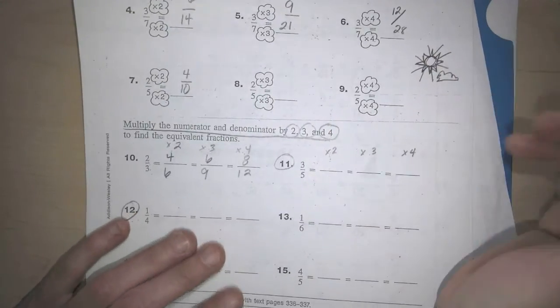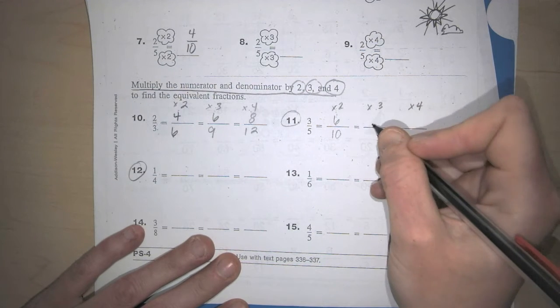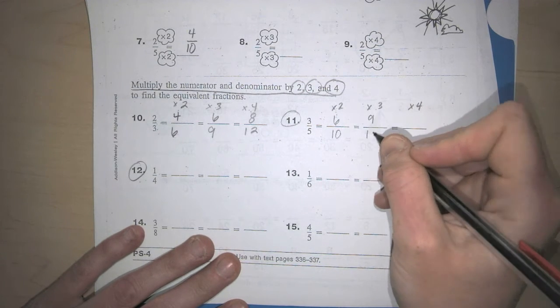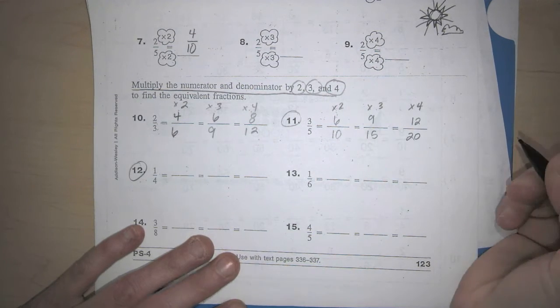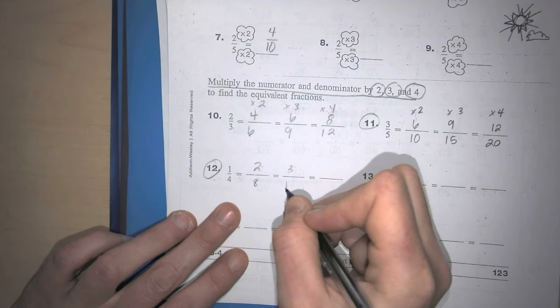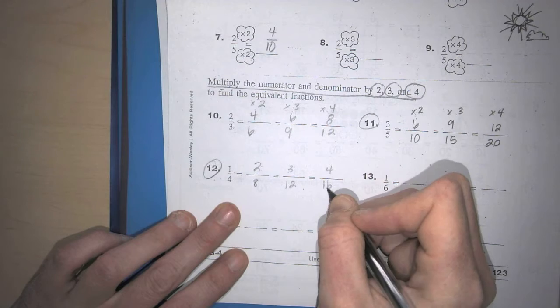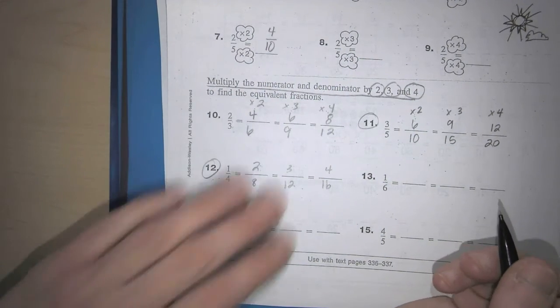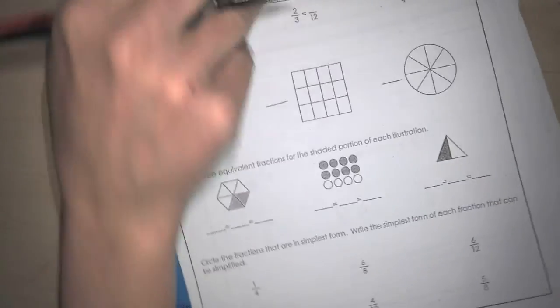Okay, off the screen. So you should have 6/10, 9/15, and 12/20. This one you should have 2/8, 3/12, and 4/16. Okay. You can do those if you like. You do not need to. You go to the other side now.